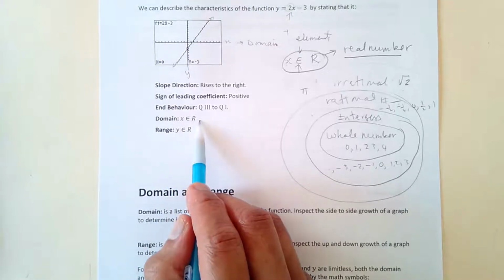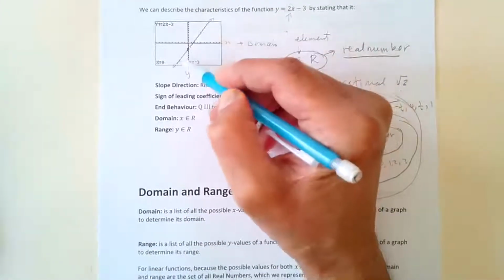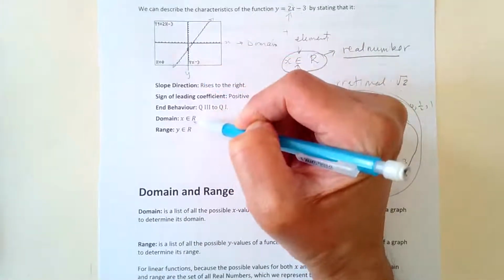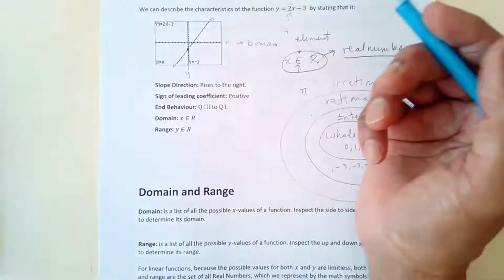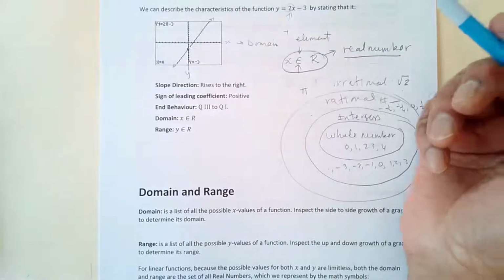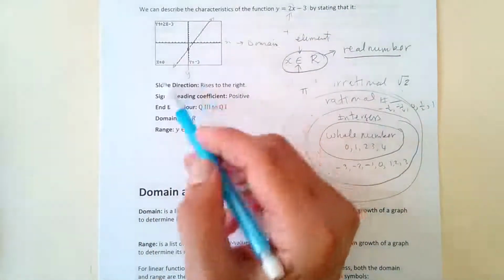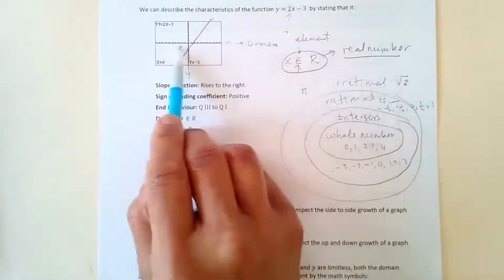Now, it's not always a set of real numbers. We'll see later on there are restrictions. If I were to cut this line off from here and here, then it wouldn't be all the real numbers. It would be all the real numbers within a set of values. But right now, this one here has no limitations. The graph goes forever to the right, forever to the left.